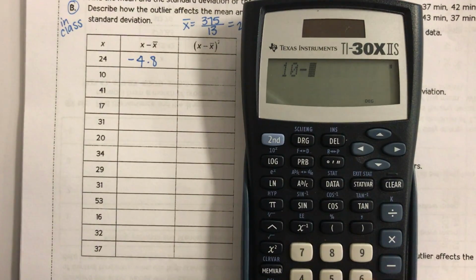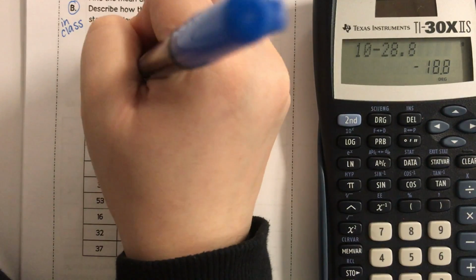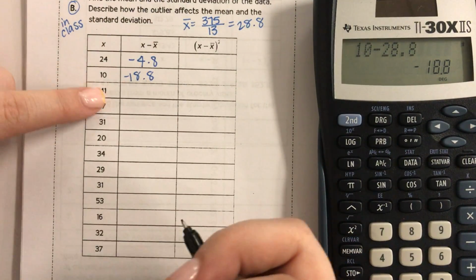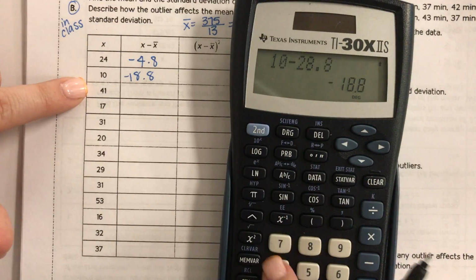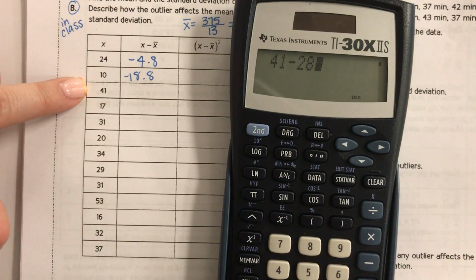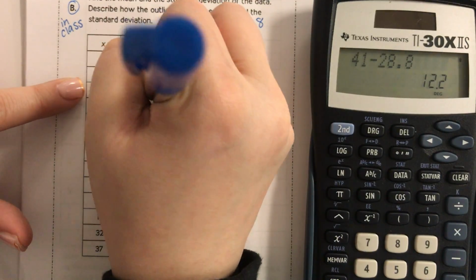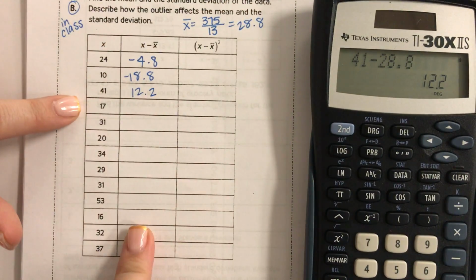So 10 minus 28.8 is negative 18.8. I'm going to do it one more time, and then I'm just going to fill in the rest. So 41 minus 28.8 is 12.2. Okay, so I'm just going to fill in the rest of these as if I'd already done them.